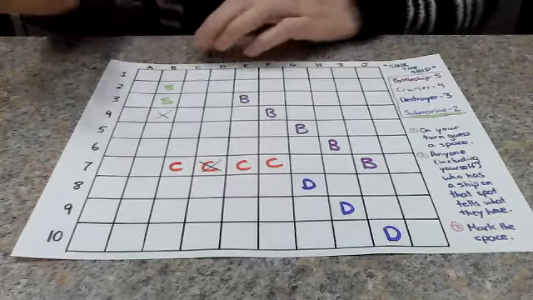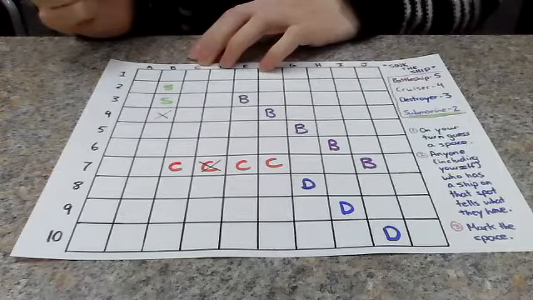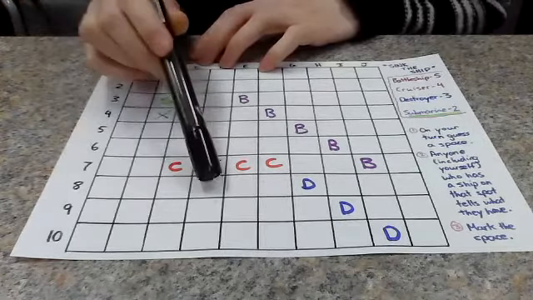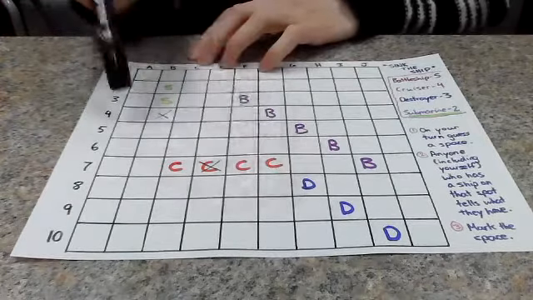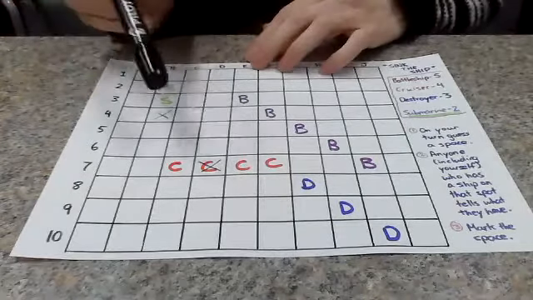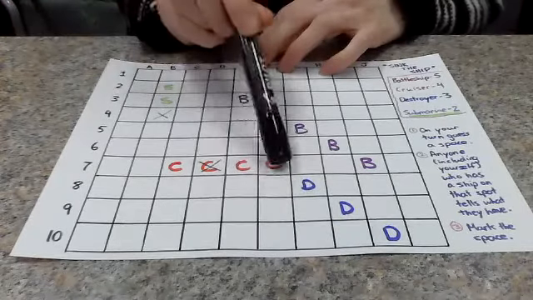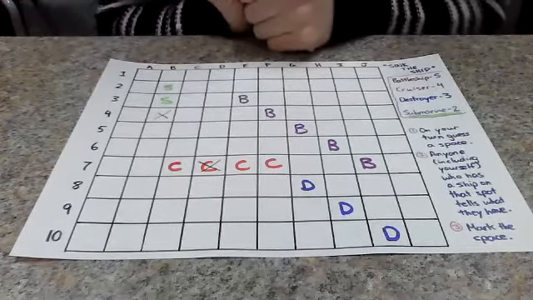Now that person, of course, is going to go, I know a cruiser has 4 squares. So they're going to probably start guessing all these ones that are all around the cruiser because they don't know which way it's going. But as they start figuring out, if they get this one, then they might start guessing this direction or this direction. And that's kind of how that goes.